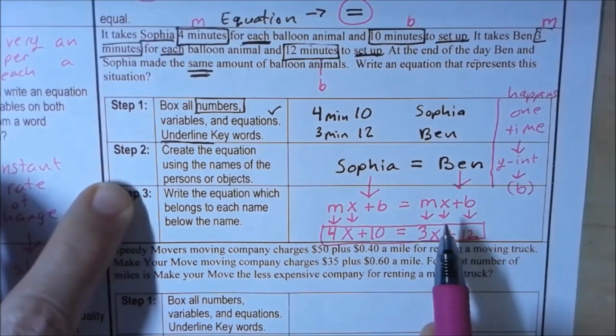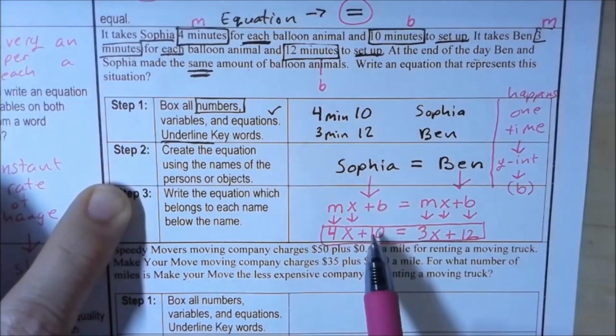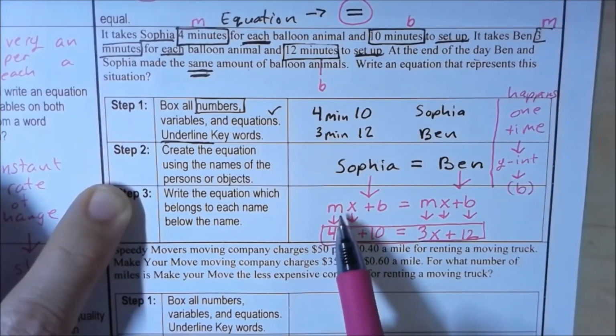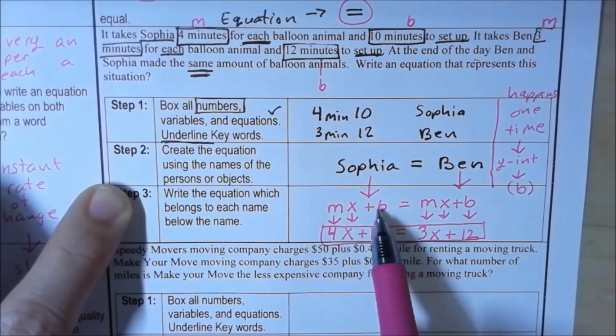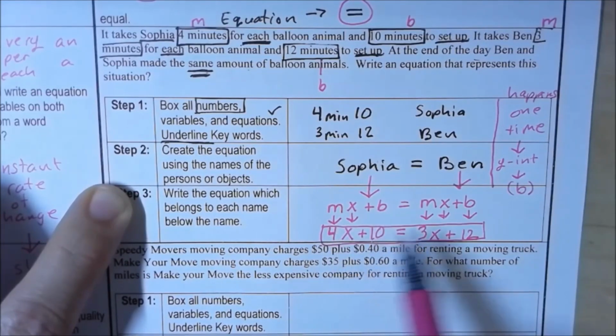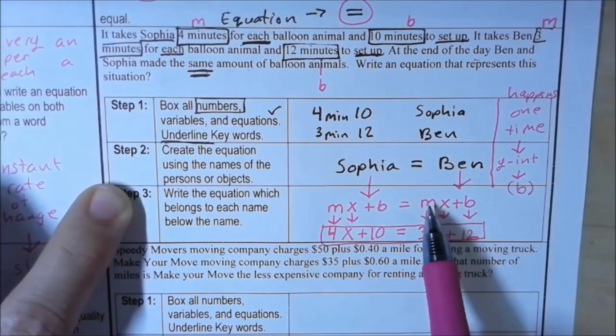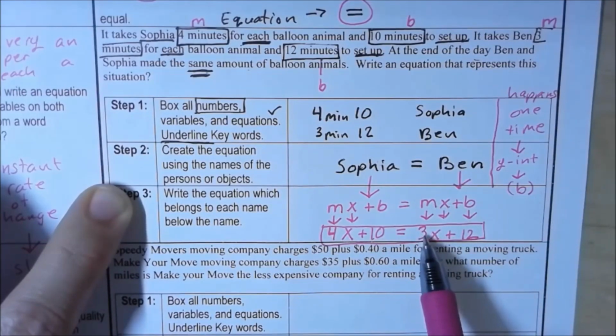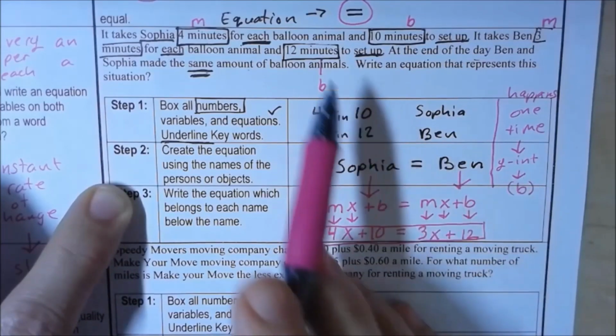So, for our equation, notice we had Sophia's equation over here. Her numbers were 4 and 10. All we did is replace the M with the 4, and replace our y-intercept with 10. And then for Ben, his numbers were 3 and 12. The 3 changes more frequently because that's every time he makes a balloon, and the 12 is just a one-time setup situation.